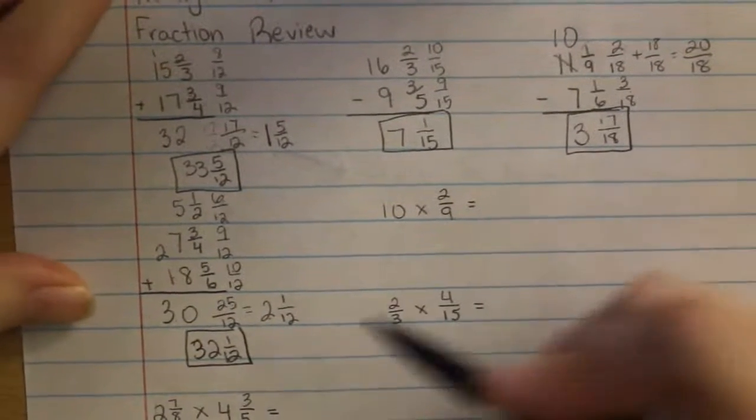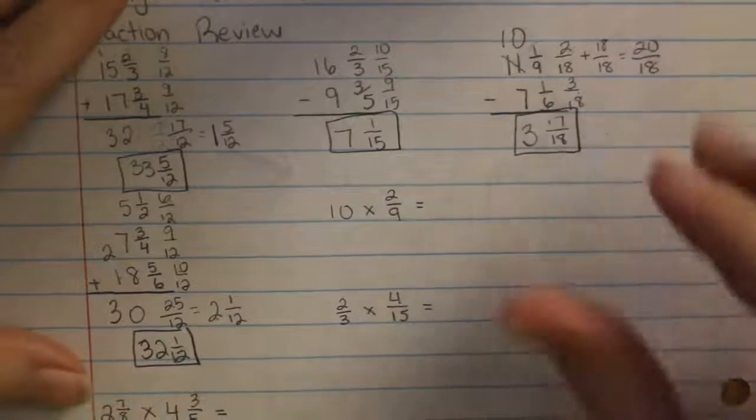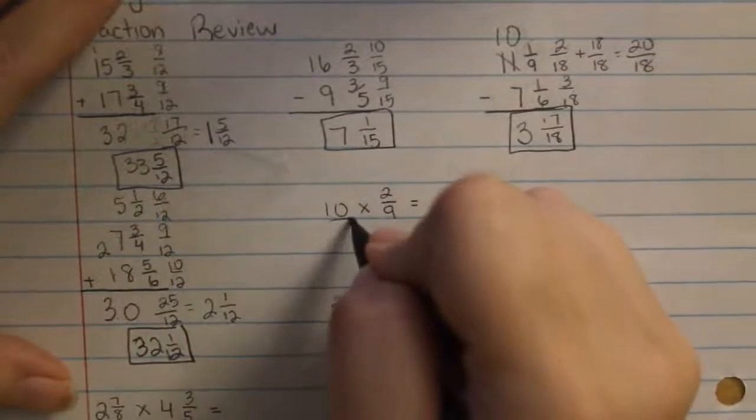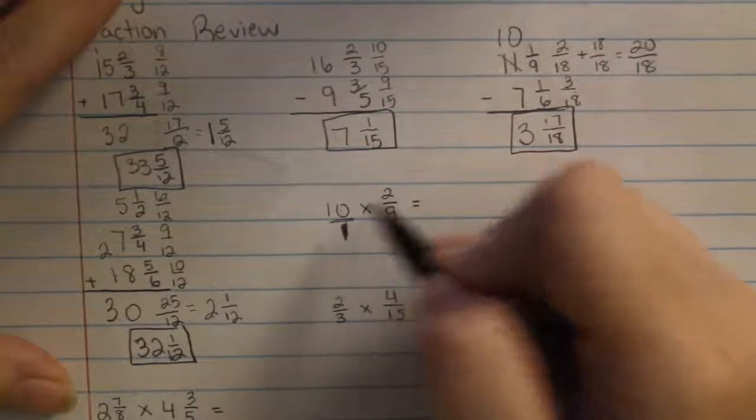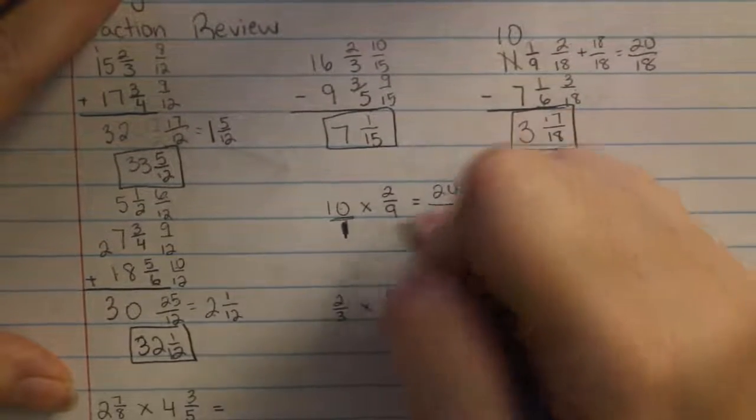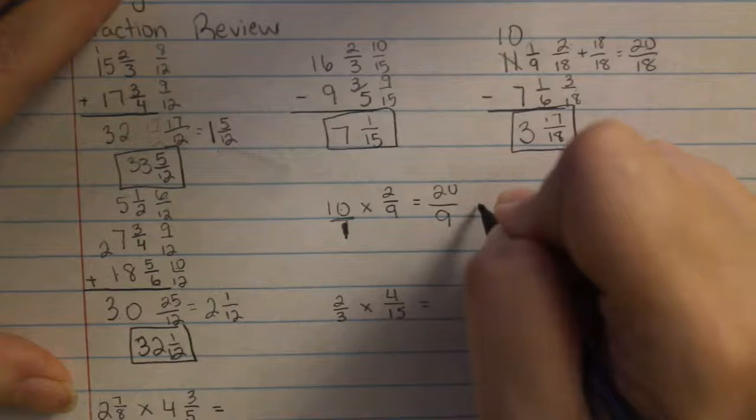Okay, now we're going to move into some multiplication and division. So here I have 10 times 2/9. Quickest way to do this is to just put a 1 underneath the 10 there. So I can do 10 times 2 is 20. 1 times 9 is 9. And then I can simplify that if I want to.